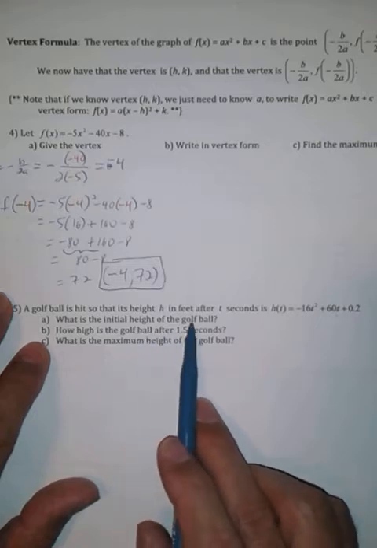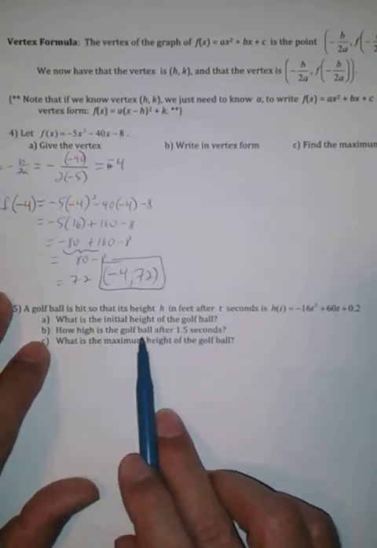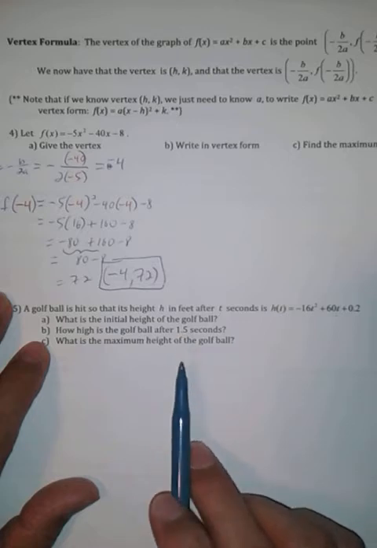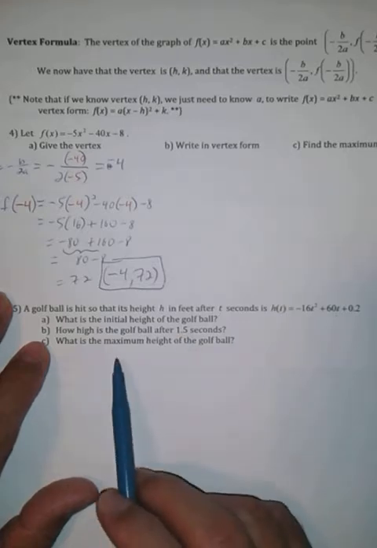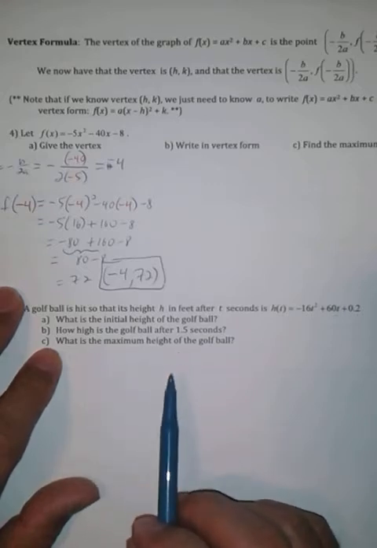Okay, so these are just values of t. What is the initial height means t equals 0. How high is it after 1.5 seconds means t equals 1.5. I'm going to let you think about that. We'll do it in class also. And then what is the maximum height? I'm just going to give you a little hint.